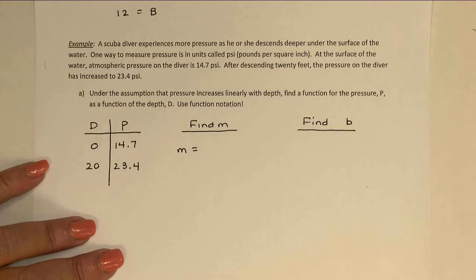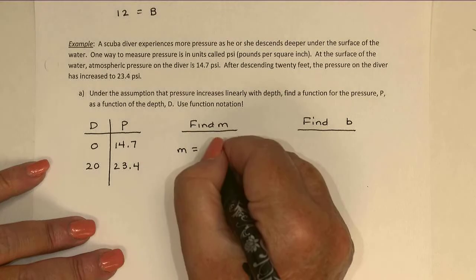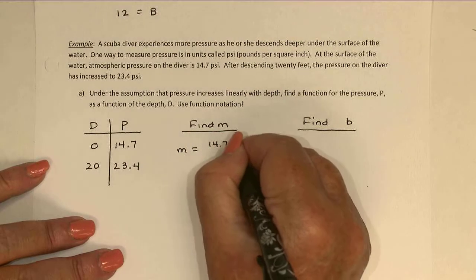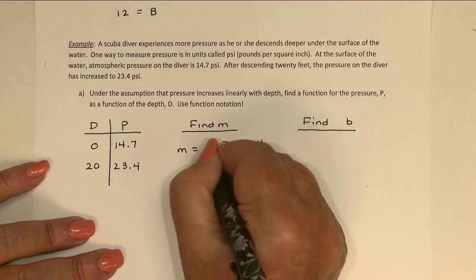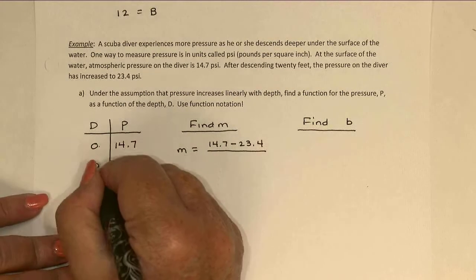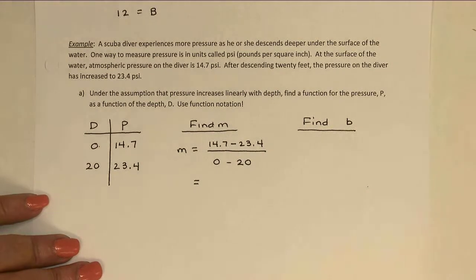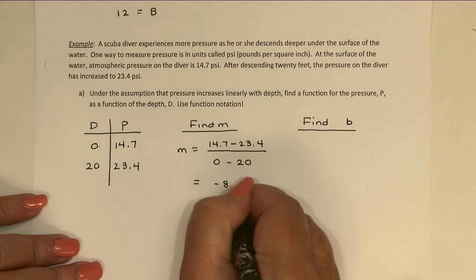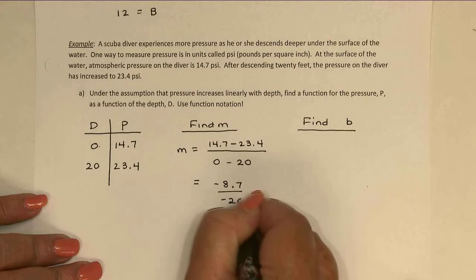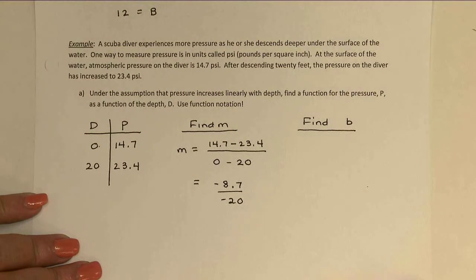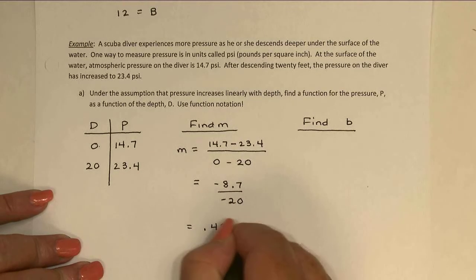Using our usual slope formula, y2 minus y1, 14.7 minus 23.4, over x2 minus x1, 0 minus 20. Let's see, I'm going to grab a calculator and get those values if you want to go ahead and do the same. I've got negative 8.7 divided by negative 20 gives me 0.435 for my slope.